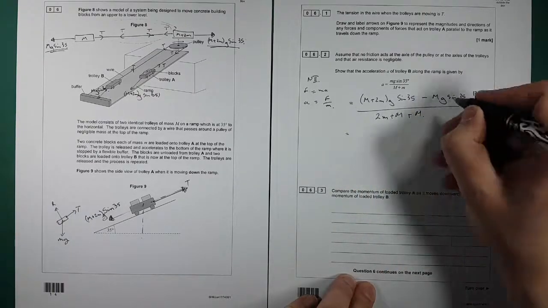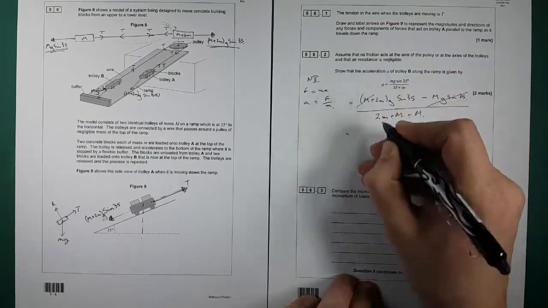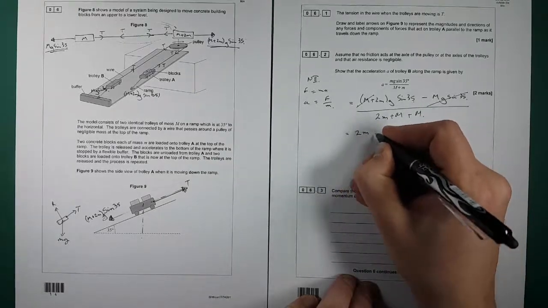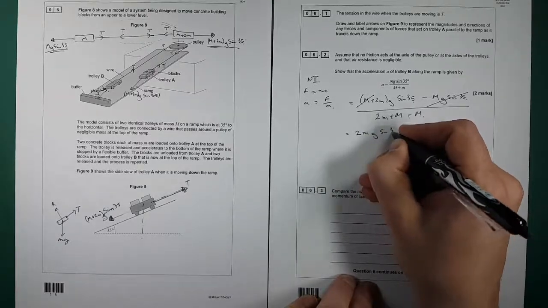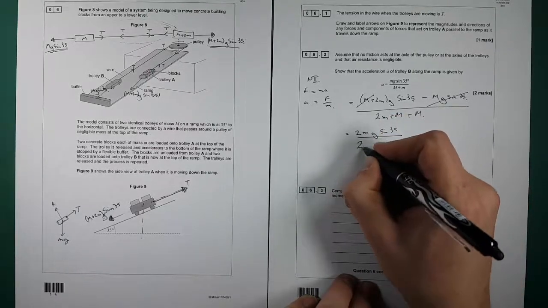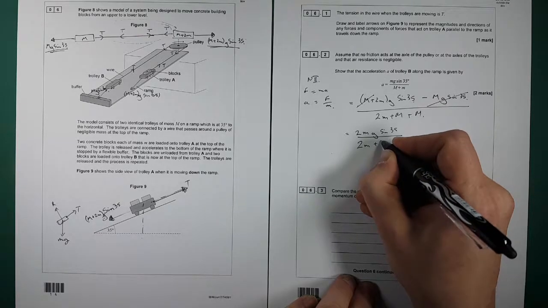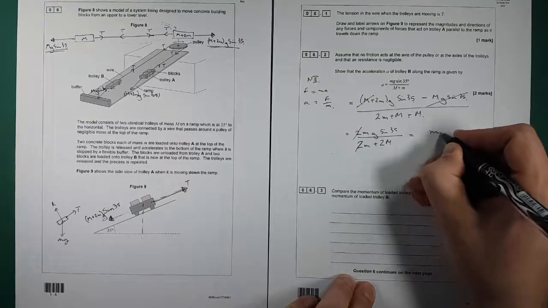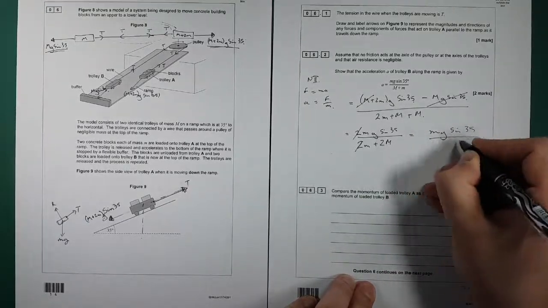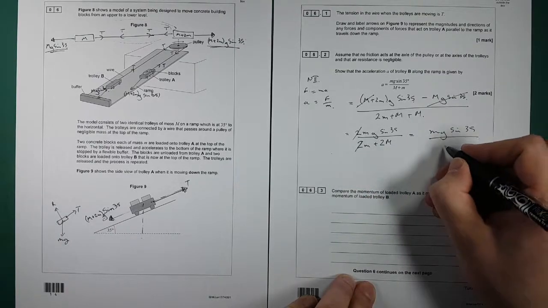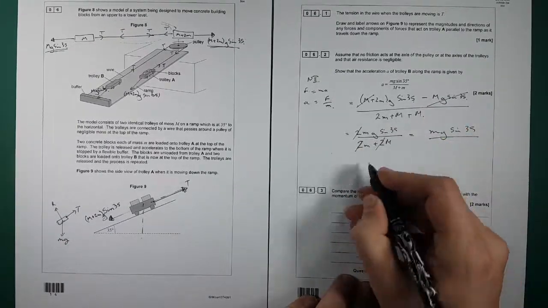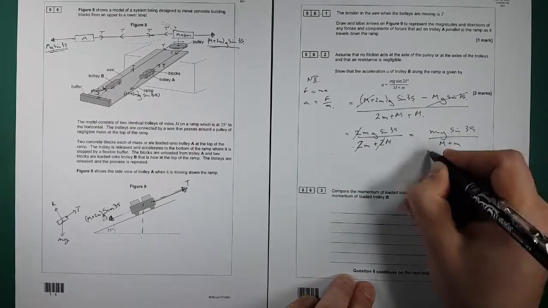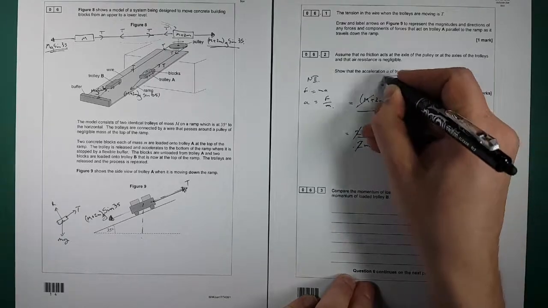Right, simplify this. That cancels with that, because when you multiply that and that bit, they're the same as that. So we get 2 little m g sine 35 divided by 2 big M and 2 little m added together. The 2's cancel, and we get mg sine 35 divided by, 2's cancel all the way through, can't just cancel one of them, big M plus little m, which is the same as that.